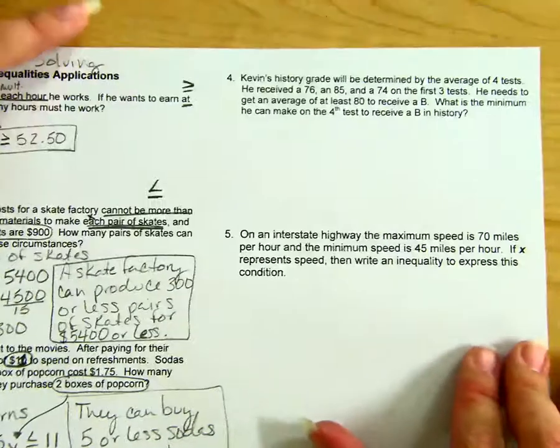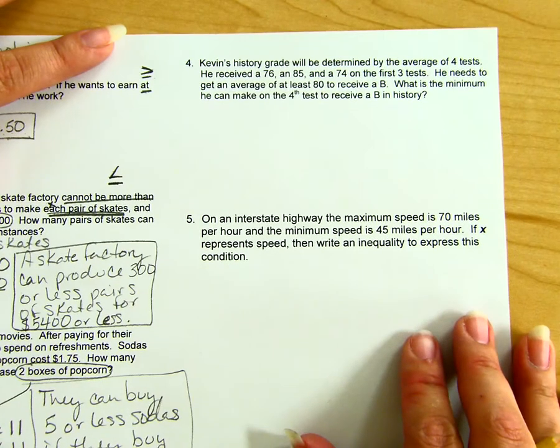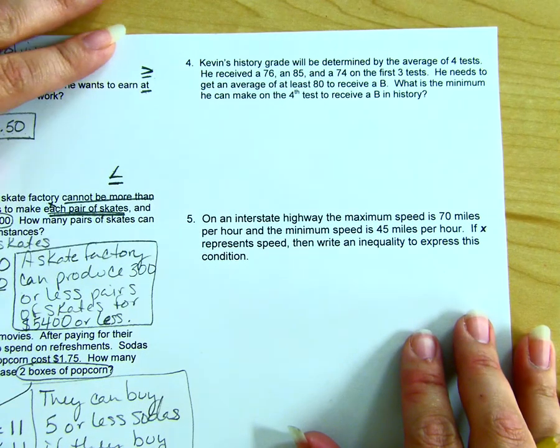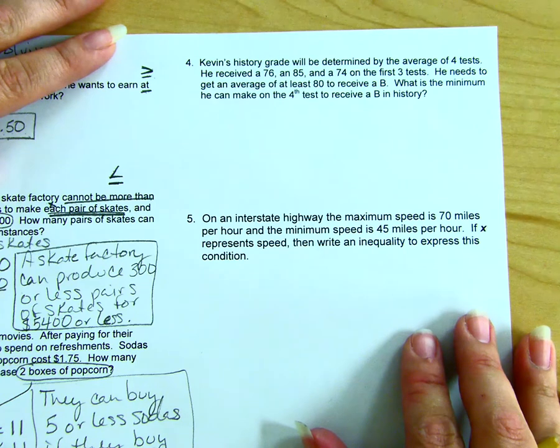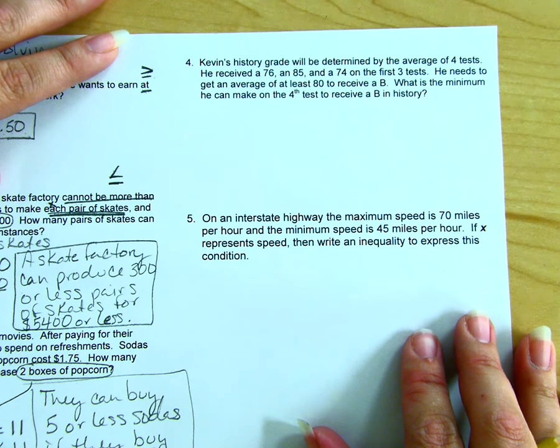Okay, next problem, number 4. Kevin's history grade will be determined by the average of 4 tests. He received a 76, an 85, and a 74 on the first 3 tests. He needs to get an average of at least 80 to receive a B. What is the minimum he can make on the 4th test to receive a B in history?